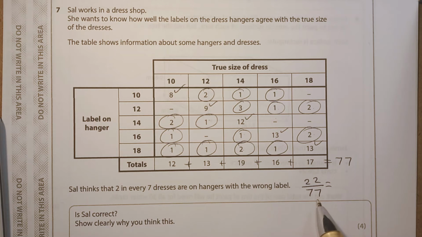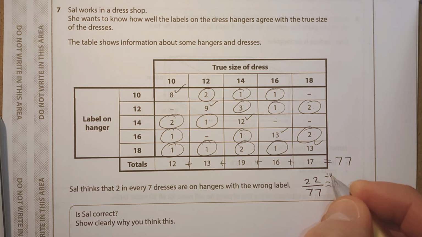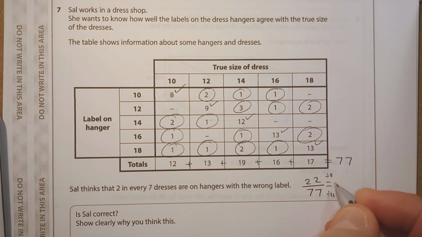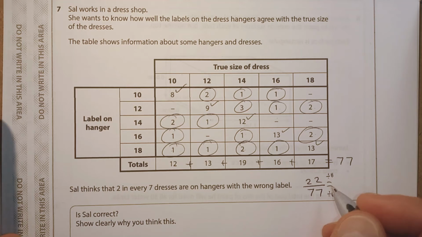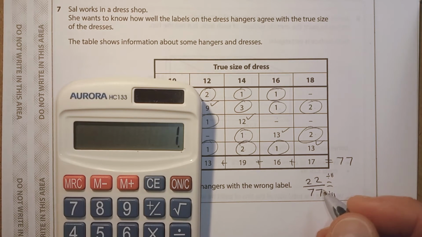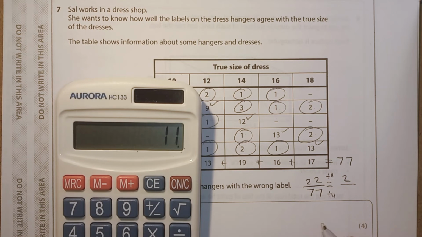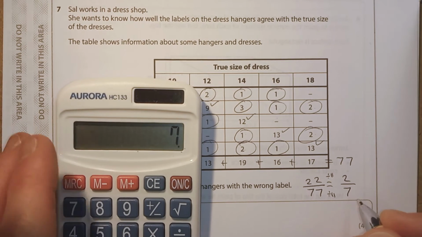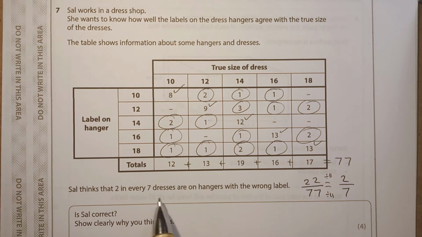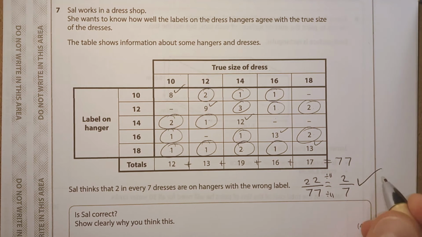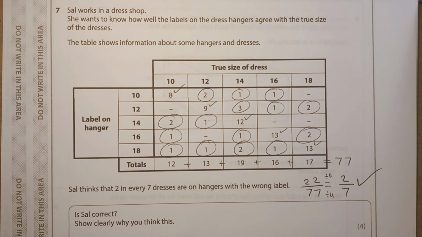Well, let's see, can we simplify this at all? Well, having the same numbers, 22, I know that that's in the 11 times table, and so 77. So if we divide these both by 11, well, actually, let's just use the calculator. 22 divided by 11 is 2, and 77 divided by 11 is 7. She thinks 2 in every 7 dresses are on hangers with the wrong label. Well, 2 in every 7. Yes, exactly what we've just worked out.